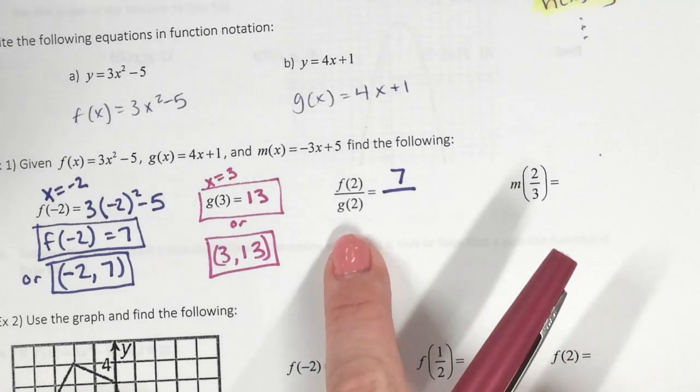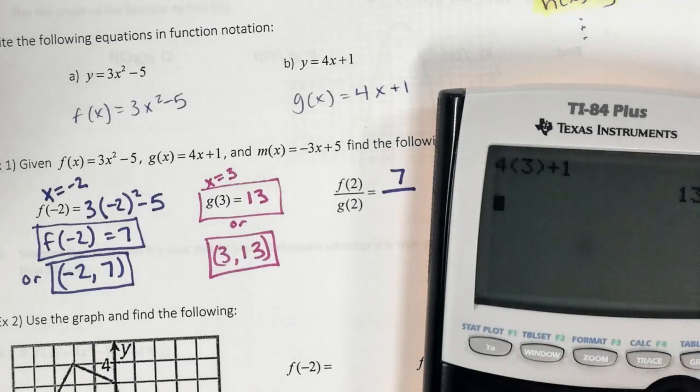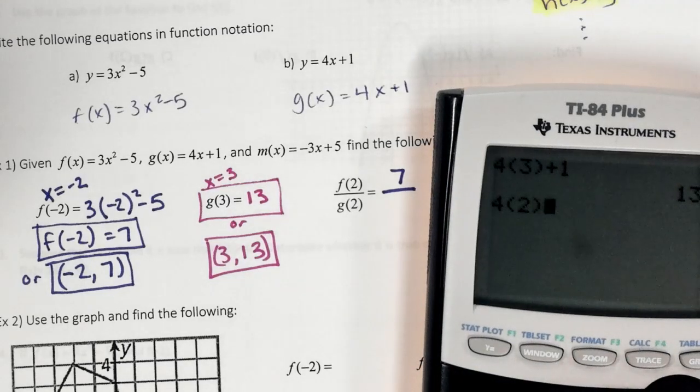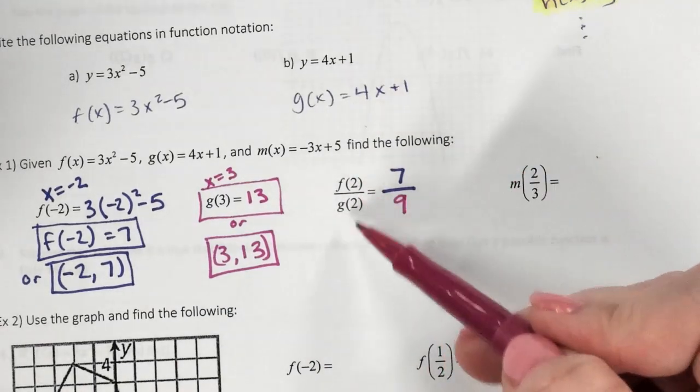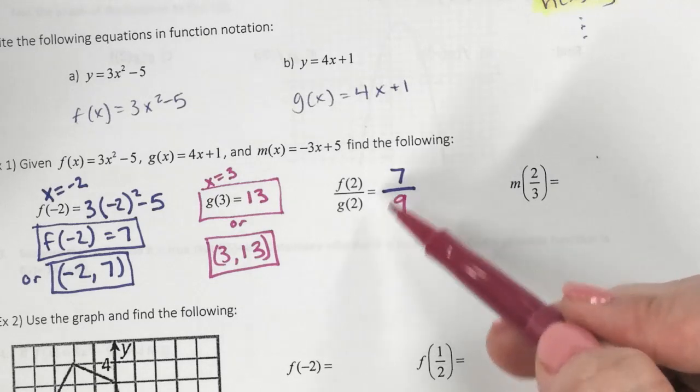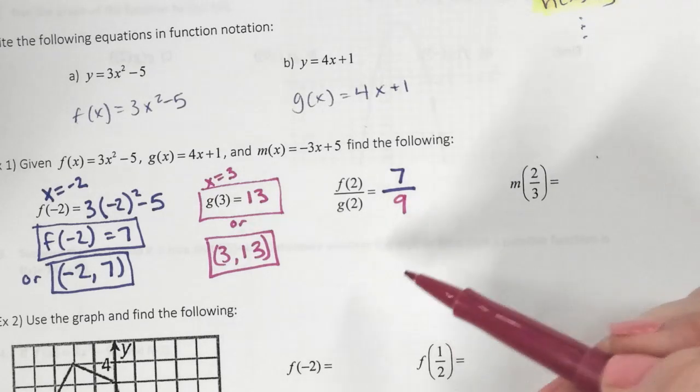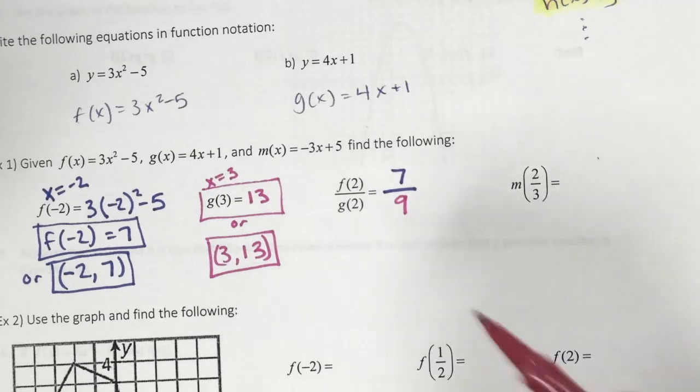So I can do it again for this one, g of 2. So 4, and instead of x, I'm going to put 2, plus 1, and it equals 9. So this is 7 over 9. However, this has two different functions, so I'm not going to write them as points because it has it as a fraction, and that would be weird, like a point over a point. Okay, so that's just 7/9.